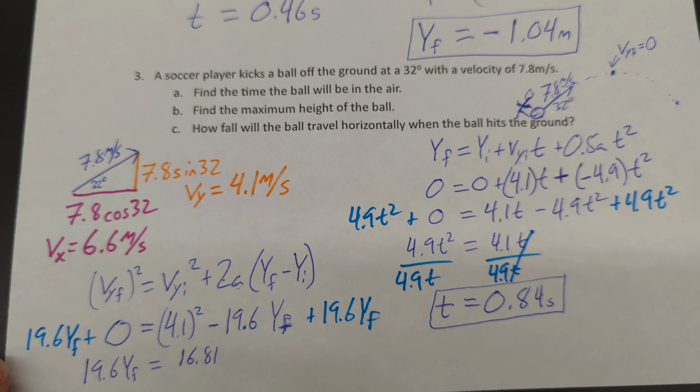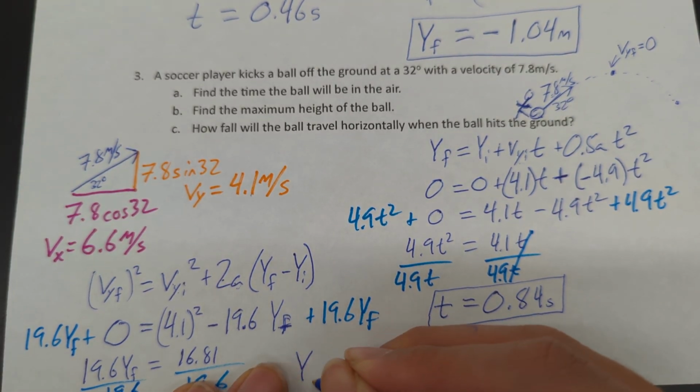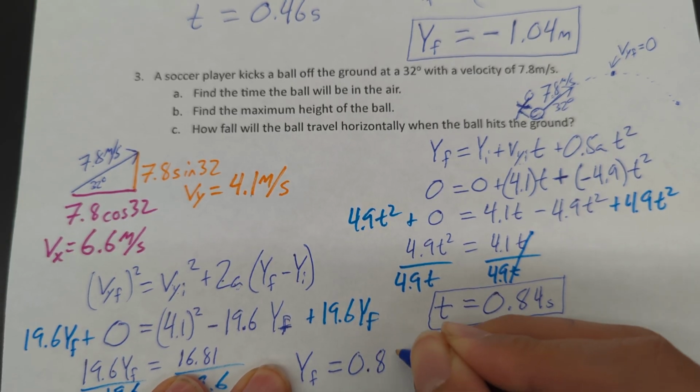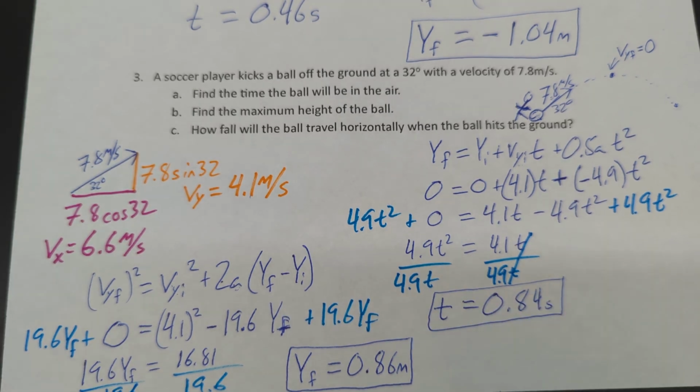Our last step, divide both sides by 19.6, and we get an answer: maximum height, or Yf, equals 0.86 meters. All right, that is B.